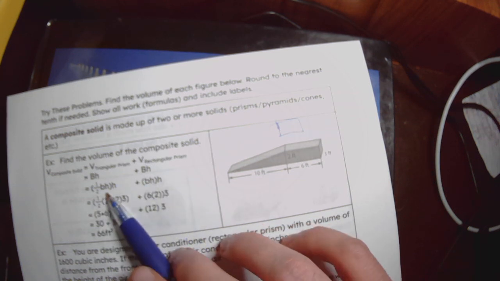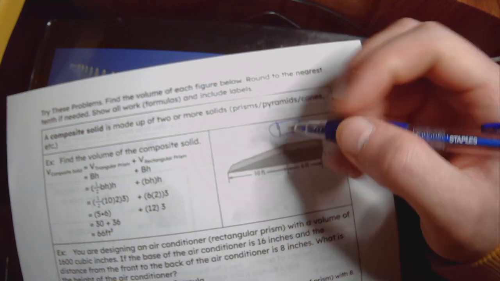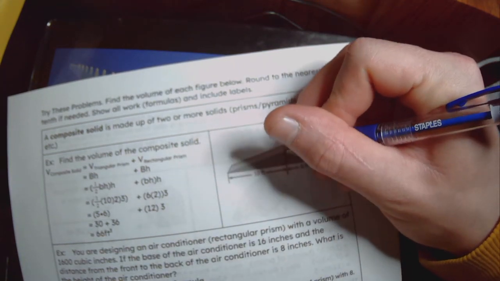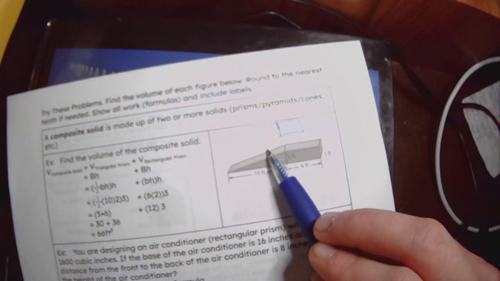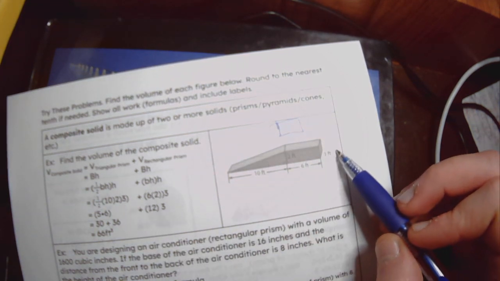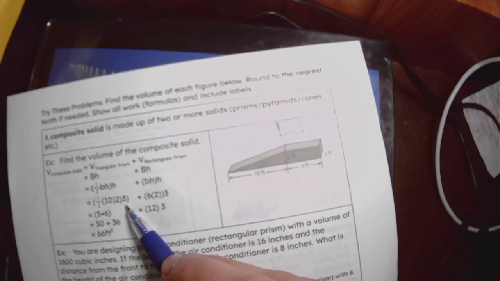Now I'm going to start plugging things in. The base of the triangle is 10. The height of the triangle, which makes a 90-degree angle here, is 2. And how far is the triangle in the front from the one in the back? You get that from this measurement over here, which is 3. Okay, you can probably see this more clearly on your paper. So that's where the 3 came from.